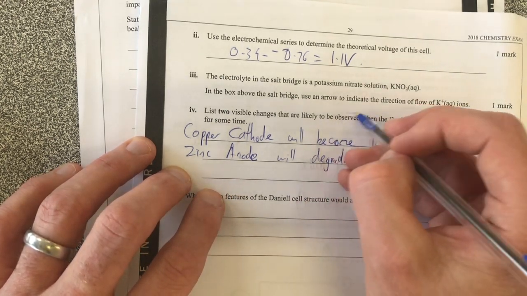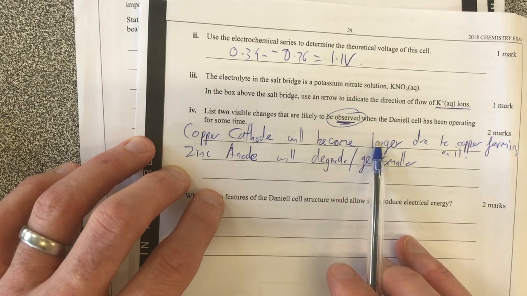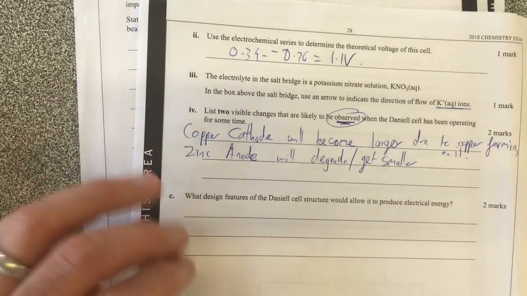But we want observations, and an observation is what we'll see. I will see something become larger, I will see something become smaller. So that's what I'm going to write there.